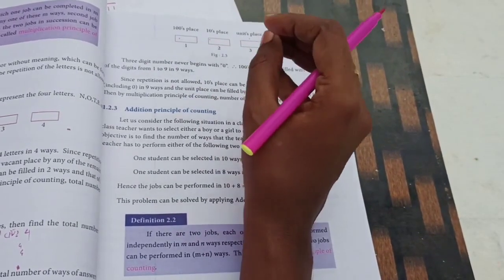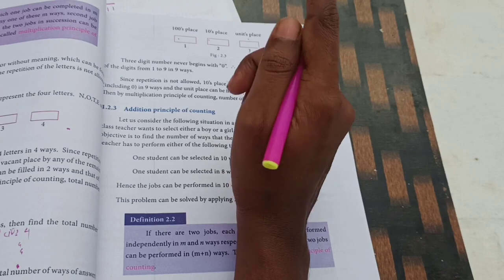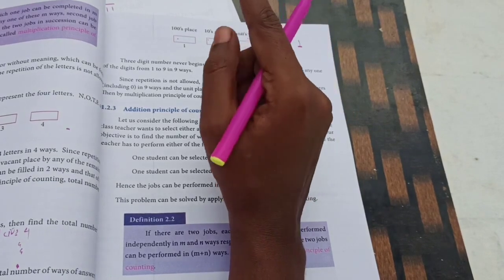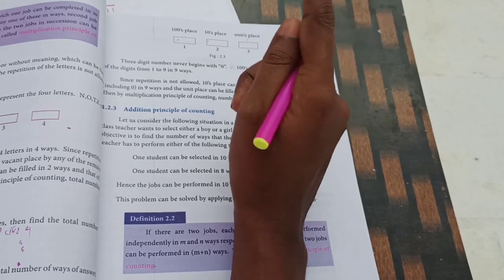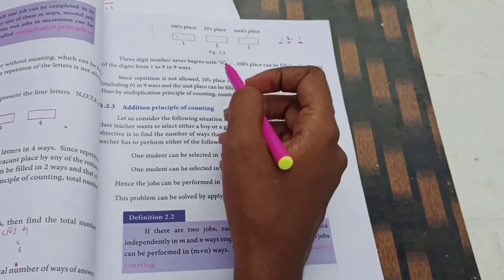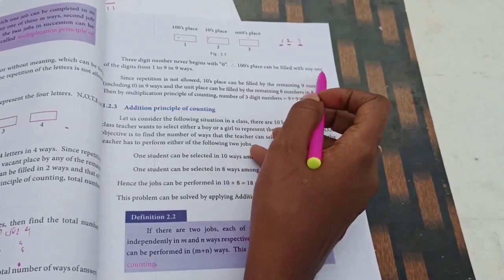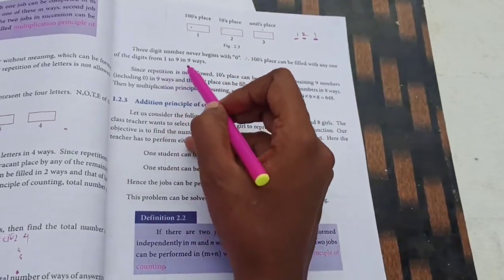Yes. So the smallest 3-digit number is 100, that is starting with 1. What's the biggest 3-digit number? 999. That's starting with 9. So the hundreds place can be filled with any one of the digits from 1 to 9.